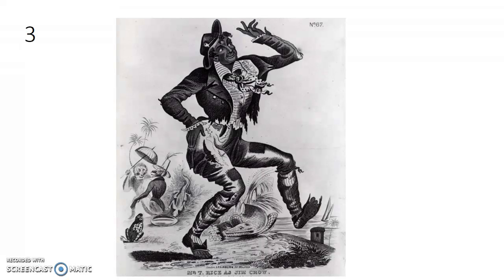All right, the third topic is Jim Crow. This is the actual Mr. T. Rice as Jim Crow. He's a white man dressed up as a black man in blackface. So under important facts, you can write Jim Crow started as a white man making fun of a black man, and really his intention was to try to make whites think that blacks were ignorant and fools.